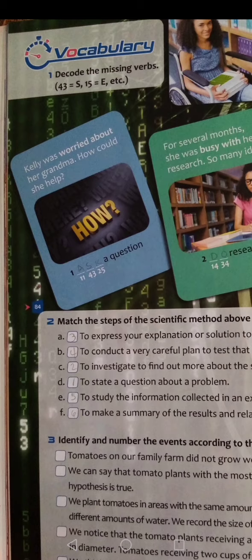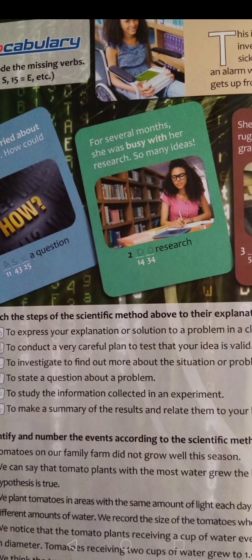We ask questions when we want to start a problem in the scientific method. Yes, what we are doing is the scientific method, and we are going to ask questions. We are going to see the process of how to develop a research. ¿Qué es un research? Research es una investigación.